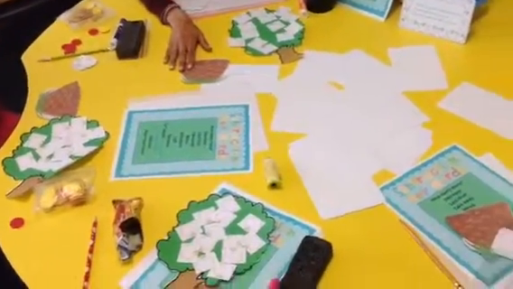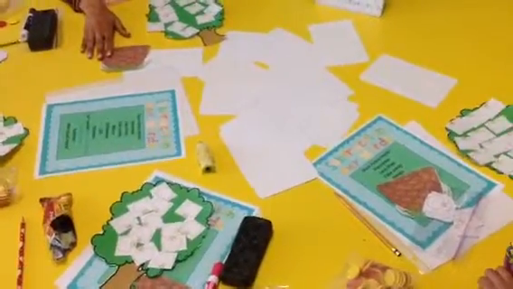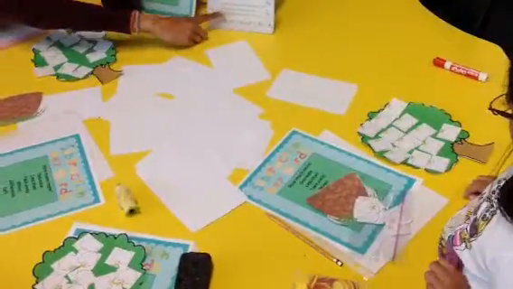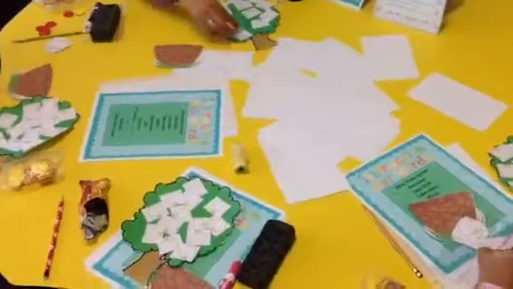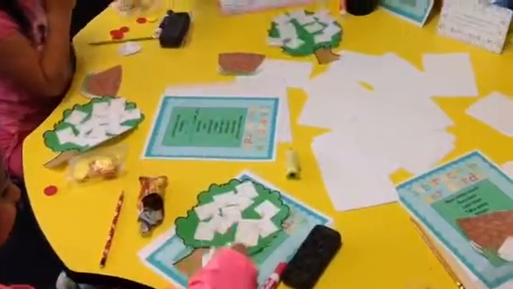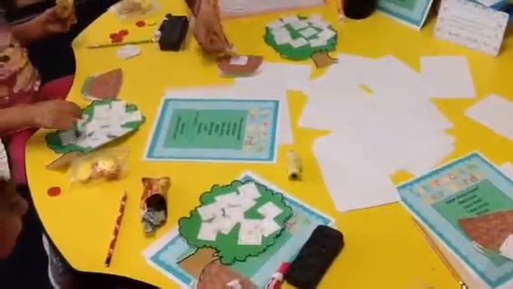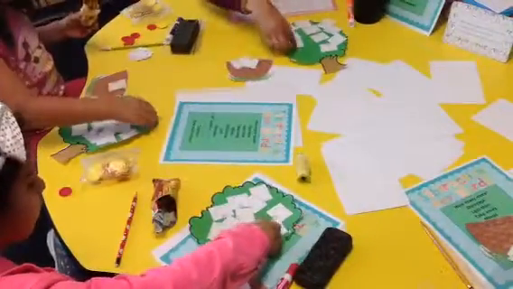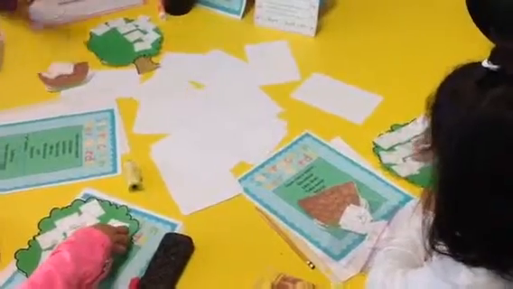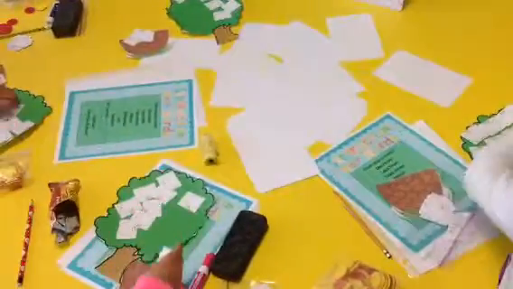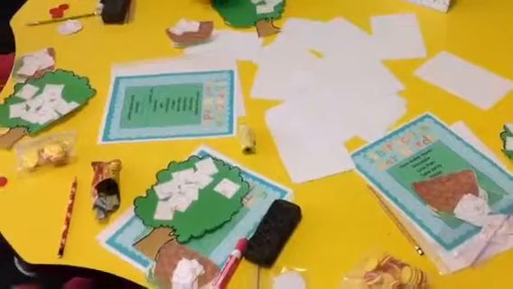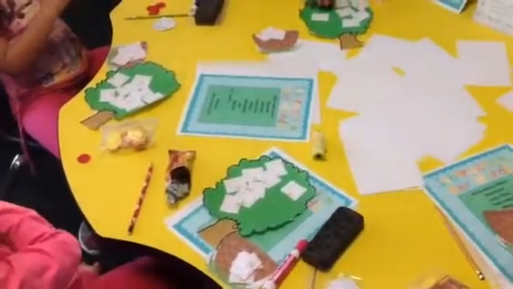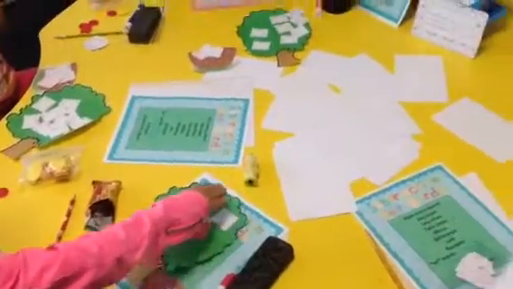1, 2, 3, 4, 5, 6, 7, 8, 9, 10, 11, 12, 13. Alright, so now the problem says Jill came and picked off 5 of them. So, I want you to pick off 5. 1, 2, 3, 4, 5. And as you pick them off, put them in your basket. And now, the question asks, how many apples were left on the tree. So, let's count up all of our apples that are left on the tree.